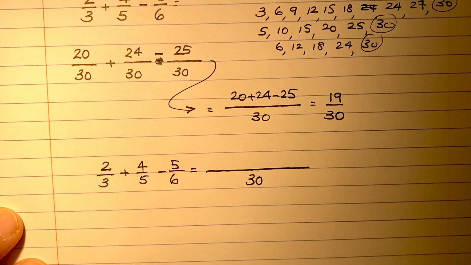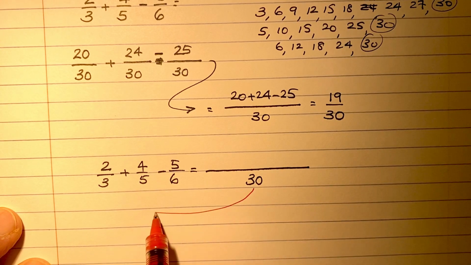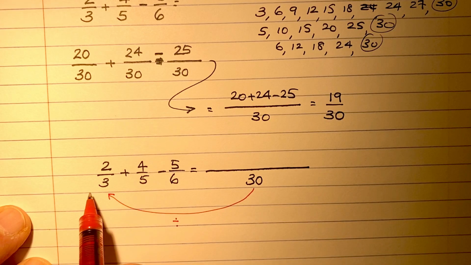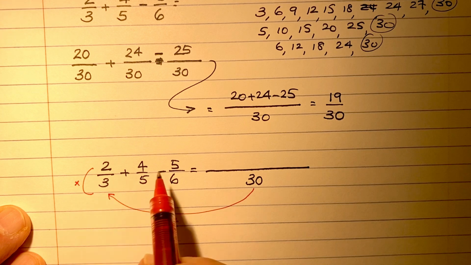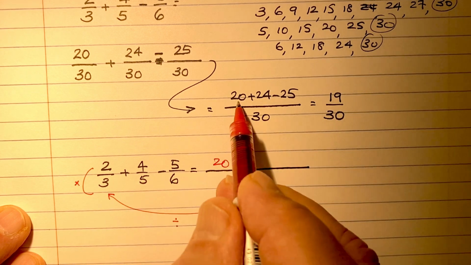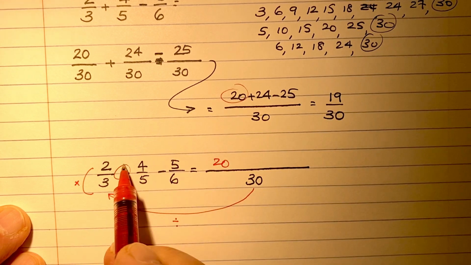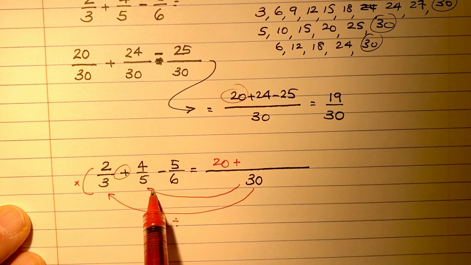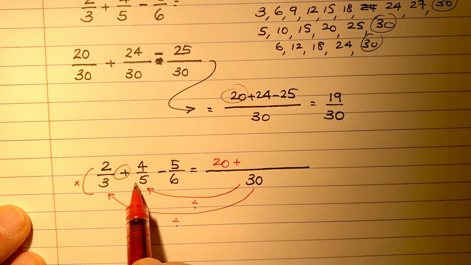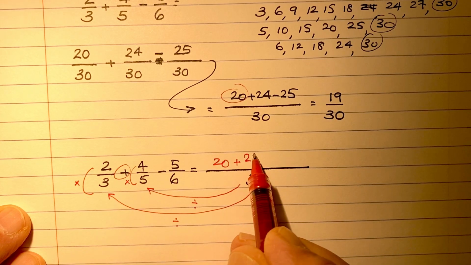Let me just use a different color. 30 divided by 3, what answer you get, you times that by its top. 30 divided by 3 is 10, times 2 is 20. Then you put plus between and repeat. 30 divided by 5 is 6, times 4, 24.